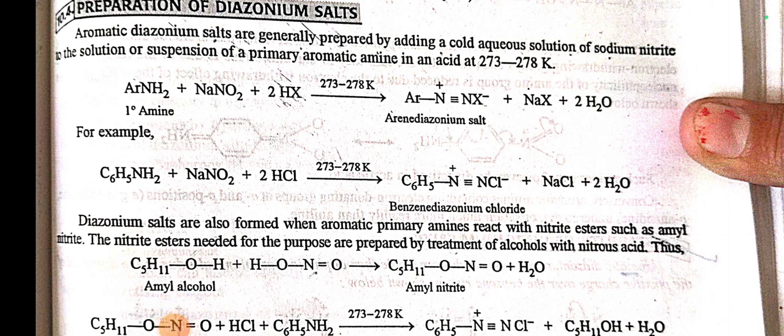Aromatic diazonium salts are generally prepared by adding a cold aqueous solution of sodium nitrite to the solution or suspension of a primary aromatic amine in an acid at 273 to 278 Kelvin. ArNH2 plus NaNO2 plus 2HX at 273 to 278 Kelvin gives ArN⁺≡N X⁻, arene diazonium salt, plus NaX plus 2H2O. For example, C6H5NH2 plus NaNO2 plus 2HCl at 273 to 278 Kelvin gives C6H5N⁺≡N Cl⁻, benzene diazonium chloride, plus NaCl plus 2H2O.